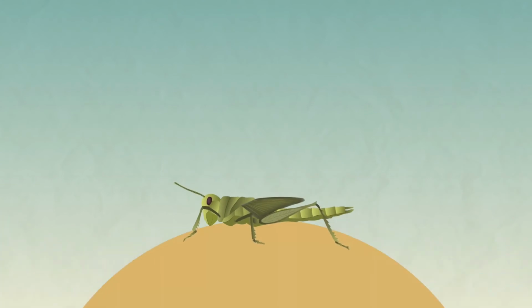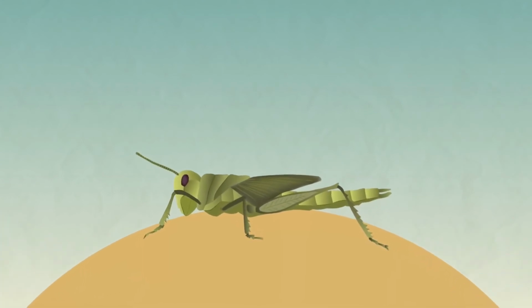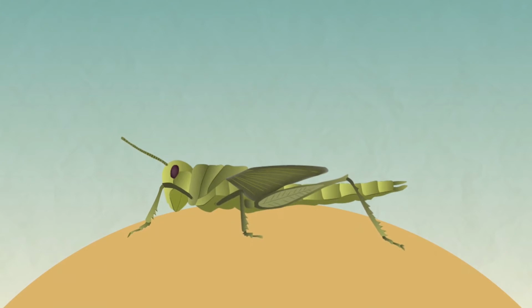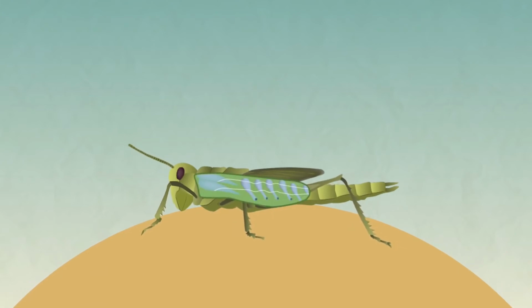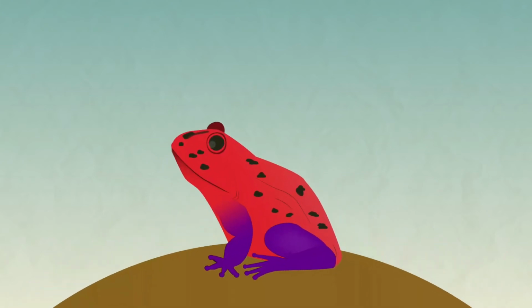What about this locust? It is an insect, and a lot of insects use a system of tubes called a trachea for exchanging gases. Amphibians, such as this poison dart frog, also have lungs like mammals, but can get some oxygen through their moist, permeable skin as well.